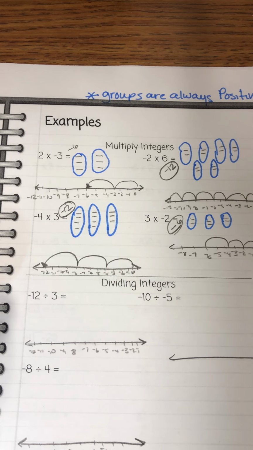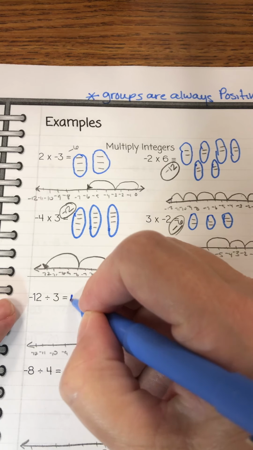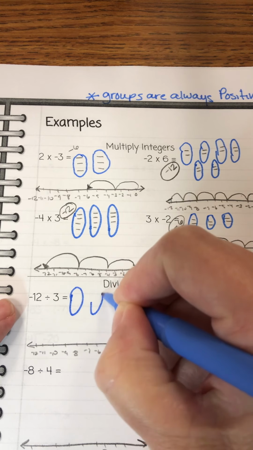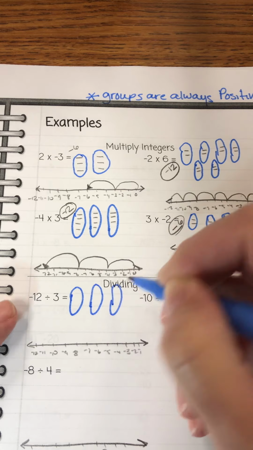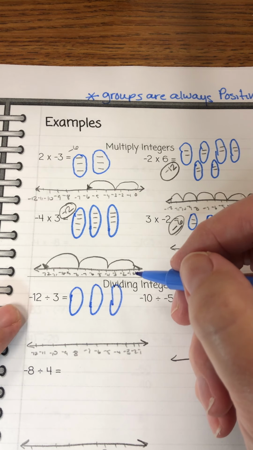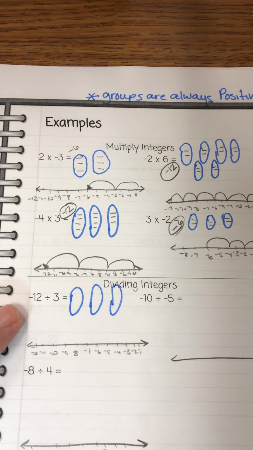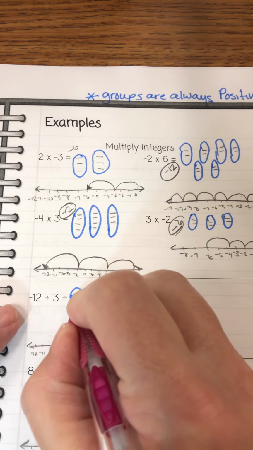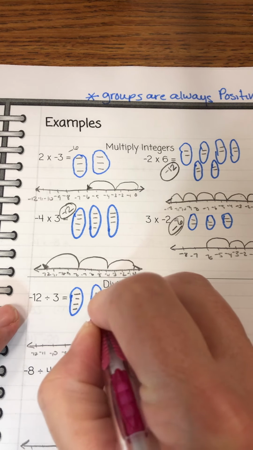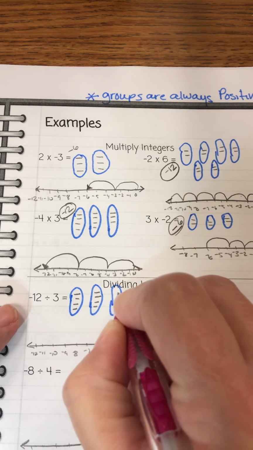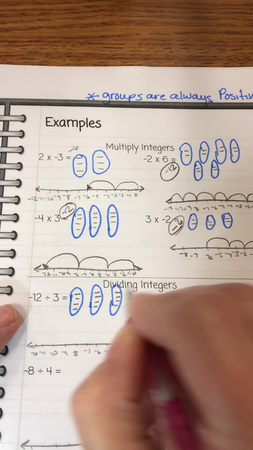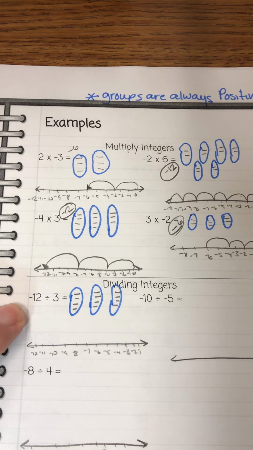You're going to have 3 groups because that's your positive. But now you have to divide this -12 evenly amongst those groups. Well, most of us know that 12 divided by 3 is 4. Now we just got to worry about that negative sign.